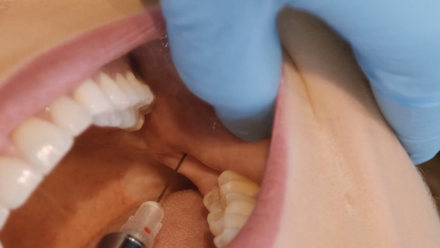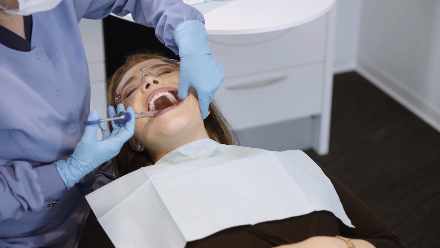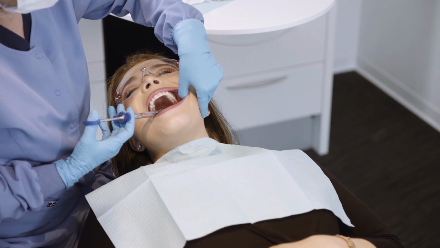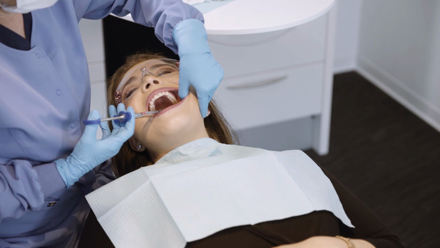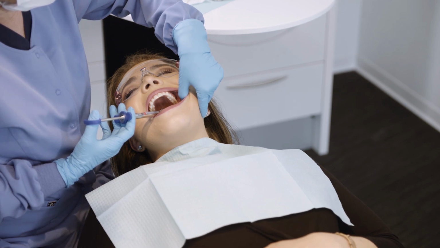After a negative aspiration, approximately 2/3 of the cartridge is injected at a rate not to exceed 1 cartridge per minute. If lingual nerve anesthesia is desired, it can be easily achieved by withdrawing the needle halfway and depositing the remaining third of the cartridge after a second negative aspiration test.